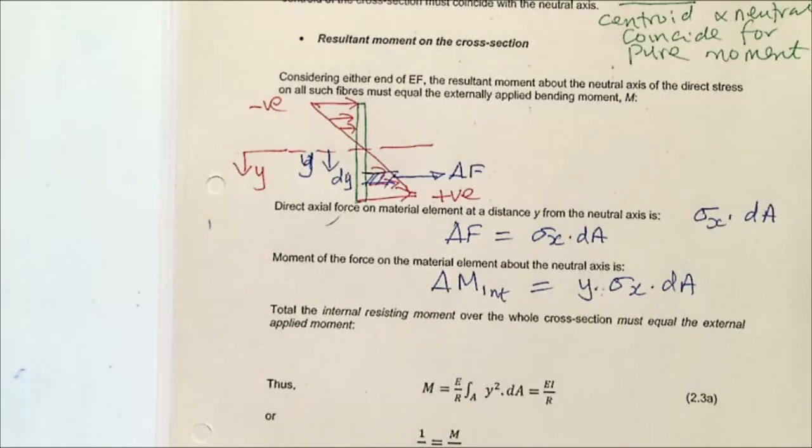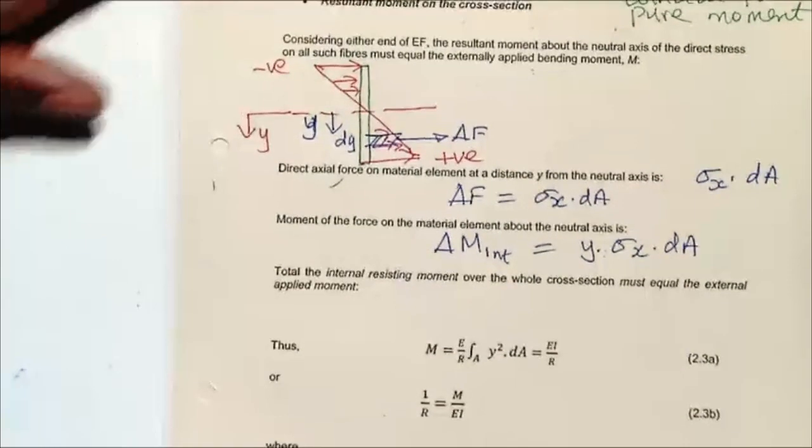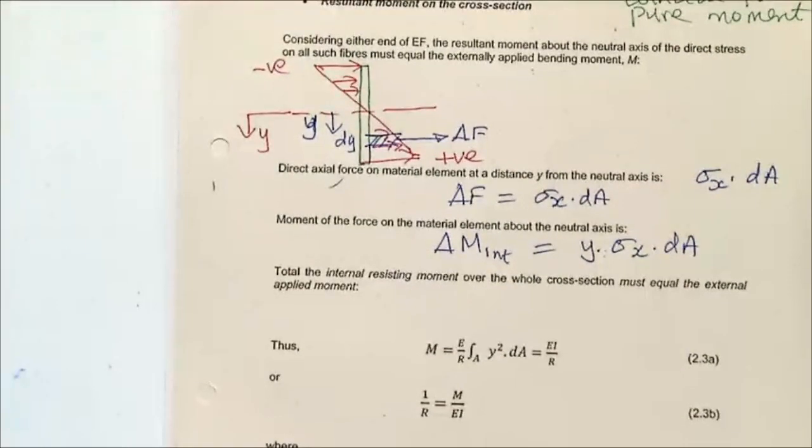But because sigma x is changing along the whole cross section, if we sum up all that bending moment, it must equal what we are applying to the structure. And that concept you will continue to get in your third year, when you do the next course on this. So the net effect of any internal stresses must be in equilibrium with what you are putting onto the structure.